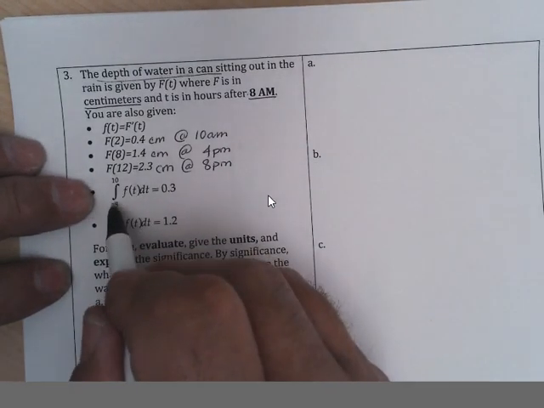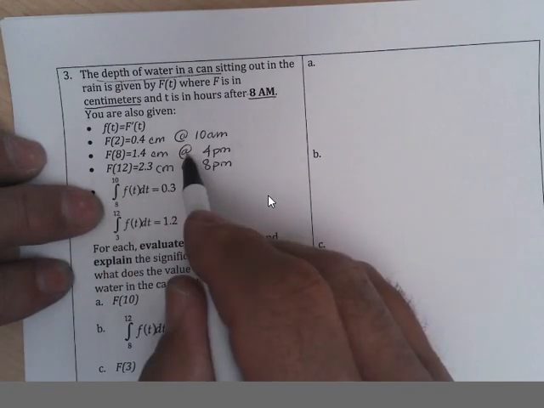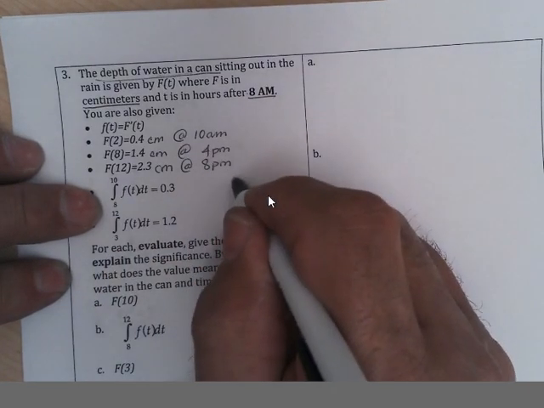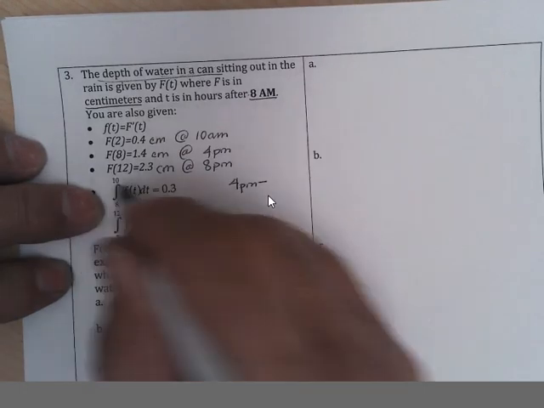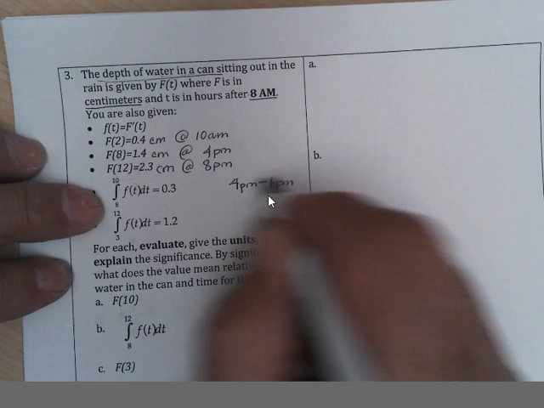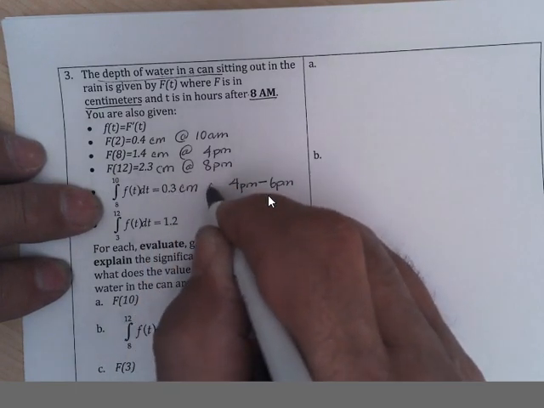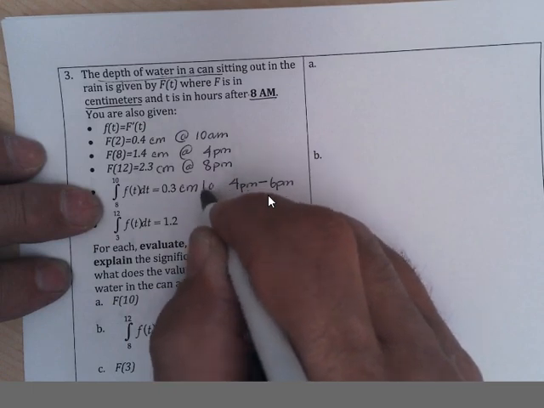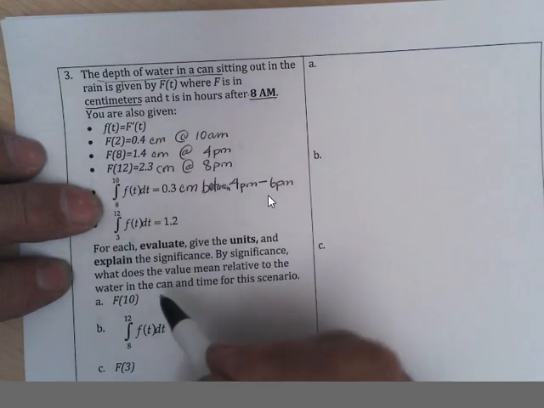This is the change in the depth between 8 hours after and 10 hours after. 8 hours after is 4 p.m. to 2 more hours, 6 p.m. There was plus 0.3 centimeters more water in the can between those times.